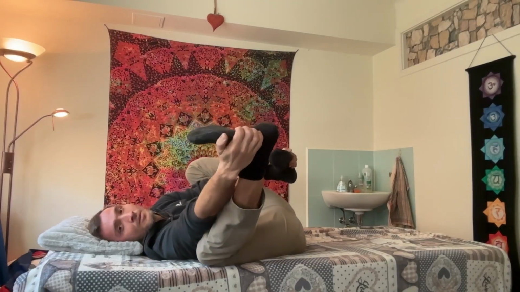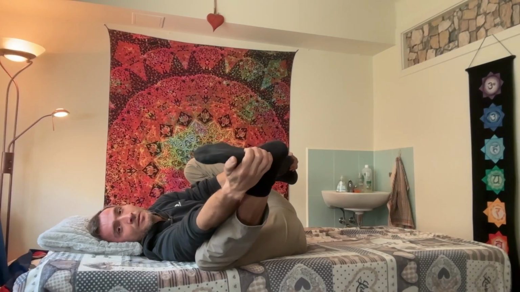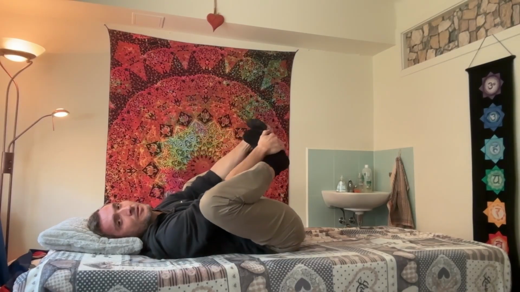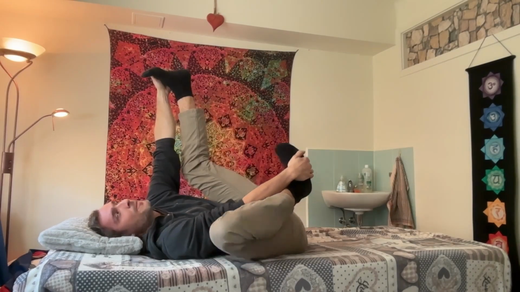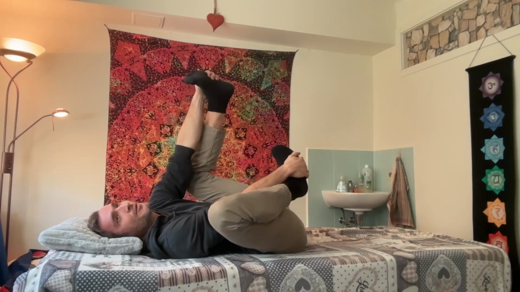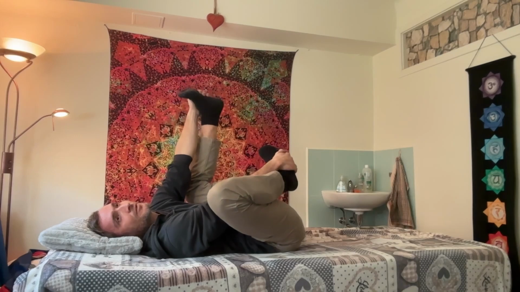And you can do the stretching in this position also, in which position you find your contraction.